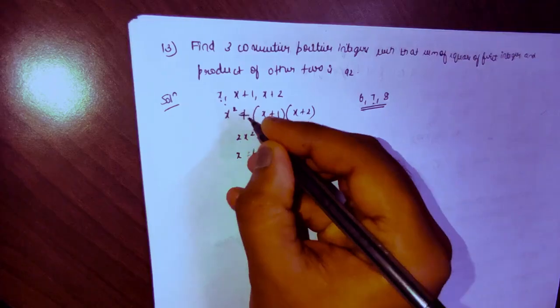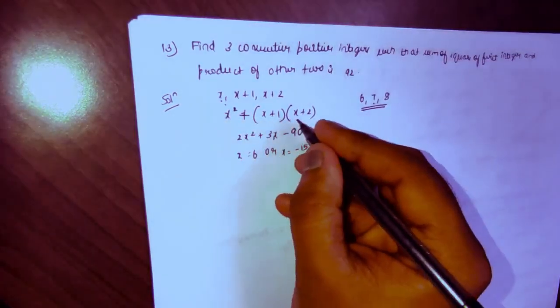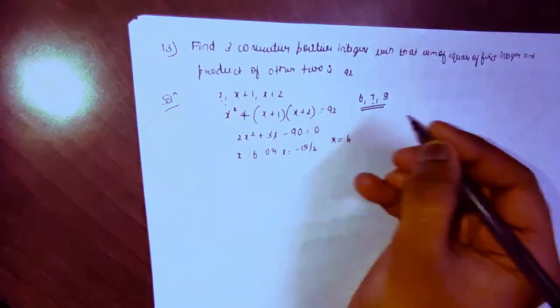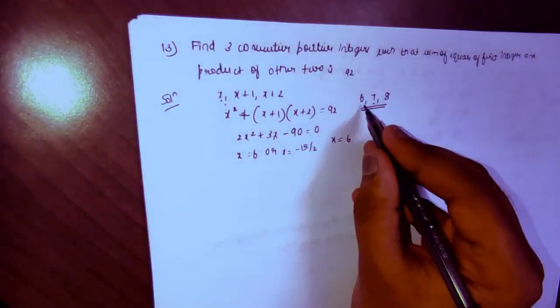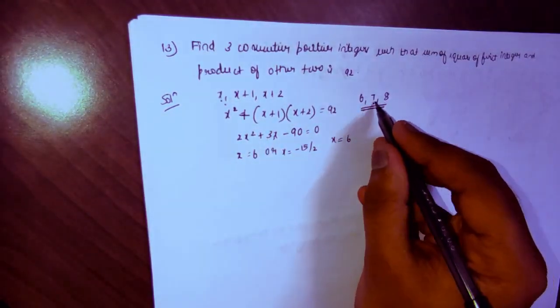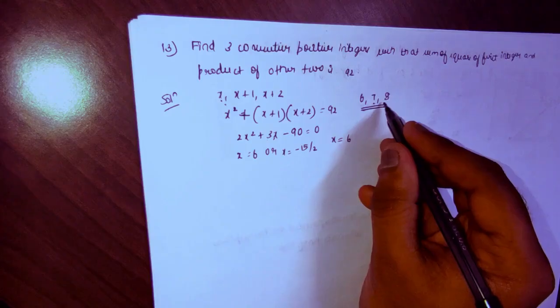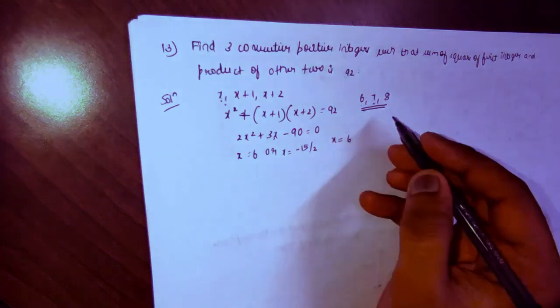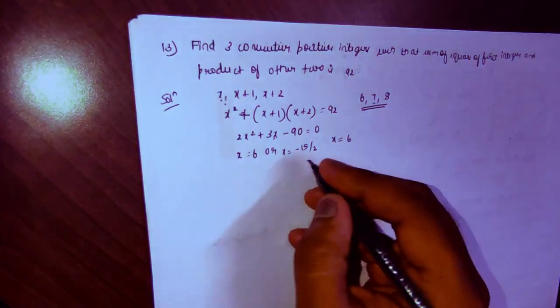The question says the sum of the square of the first and the product of the other two is equal to 92. So 36 plus 56 is equal to 92.